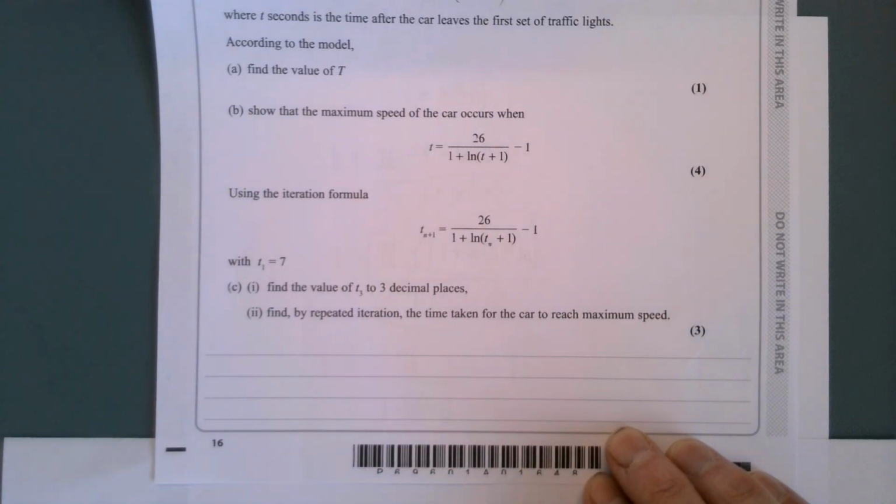Now the mark scheme uses 3 significant figures. They've used 3 decimal places, so I would have kept going until I got the same answer to 3 decimal places, and I would have stopped there. I'm assuming that bit's okay. Please tell me if it's not. Okay.